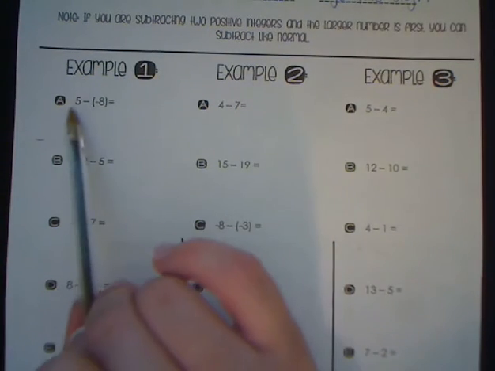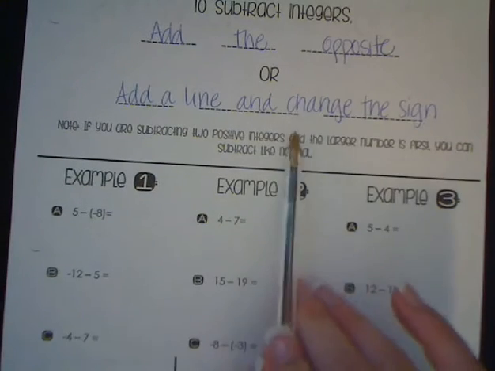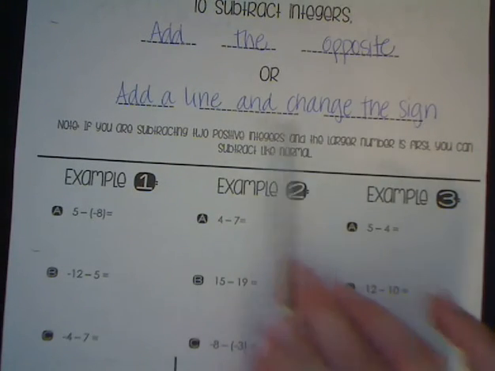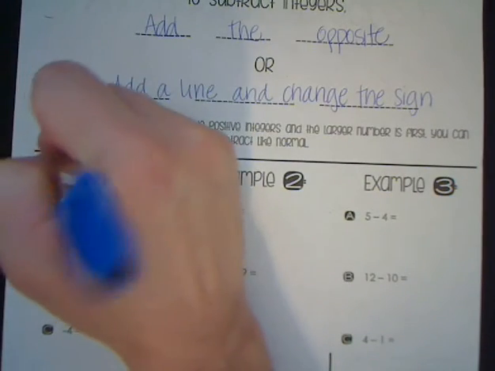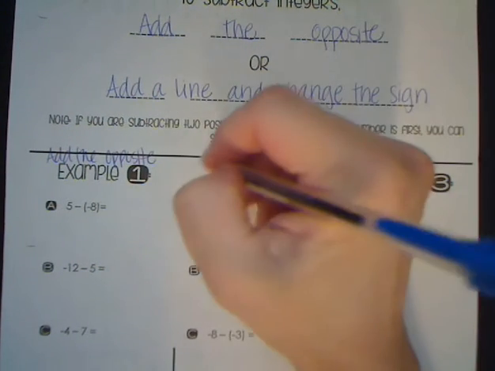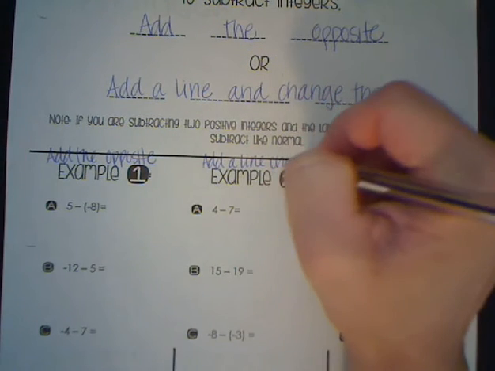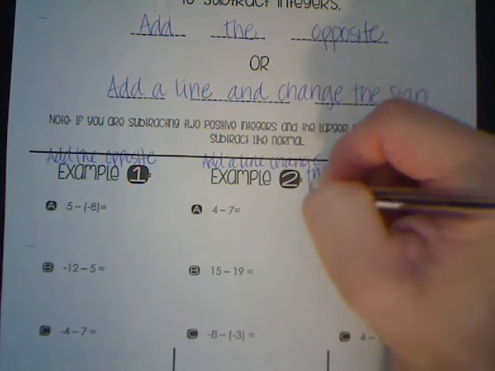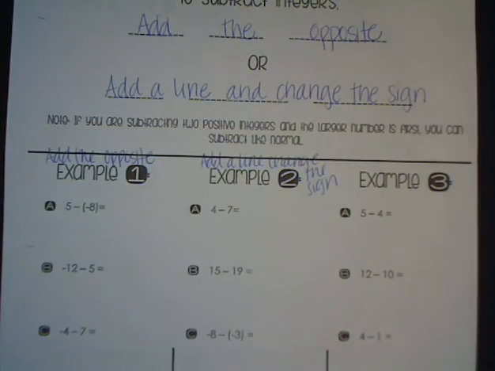So example 1, 5 minus negative 8. Well, add the opposite or add a line, change the sign. So for example 1, I'm going to use the phrase add the opposite. For example 2, I'm going to use add a line, change the sign. And for example 3, I'll just do either or.